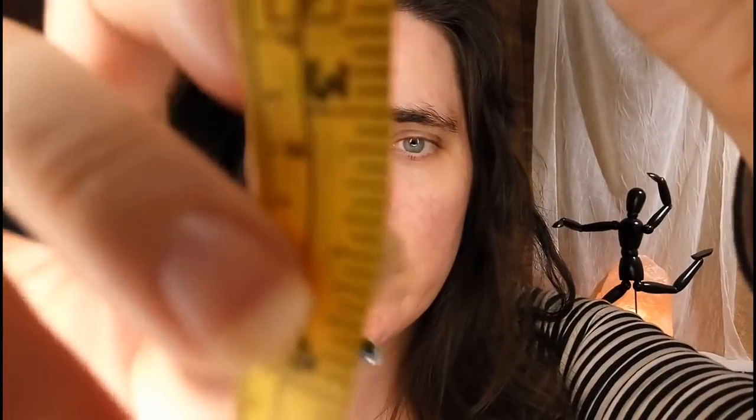Now across, quite a bit narrower down here at your jaw. And finally, the length. Start up at your forehead, down to your chin. There we go.